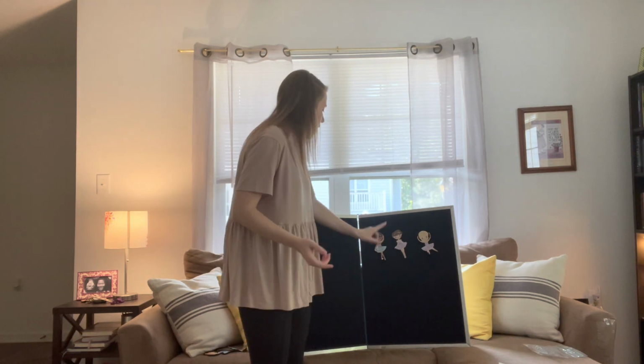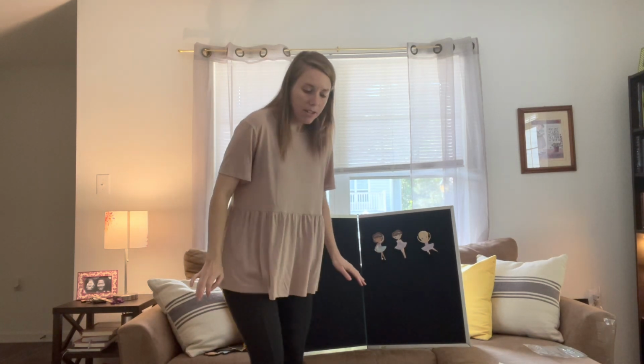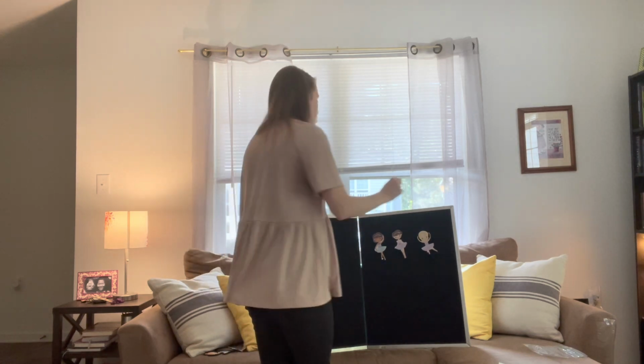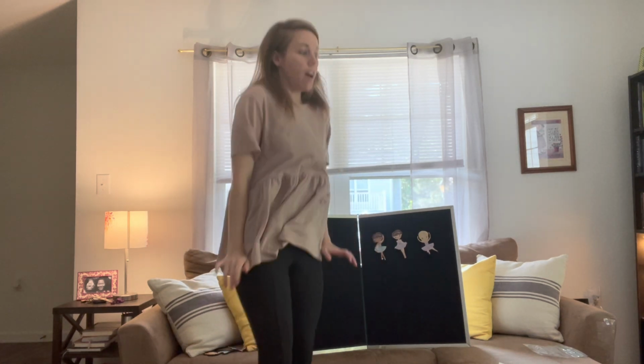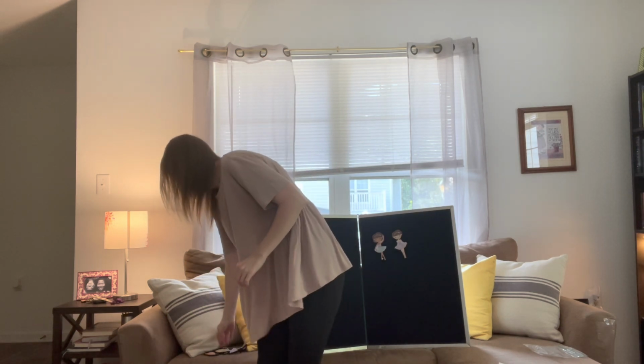So how many ballerinas are left? We have 1, 2, 3. We have 3 dancing ballerinas prancing on their toes. They twirl and spin and jump. Then off the stage she goes.